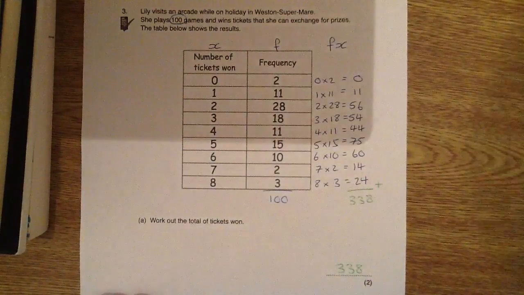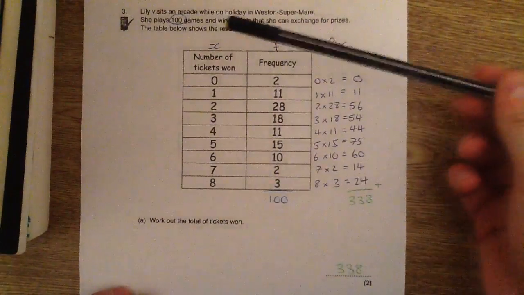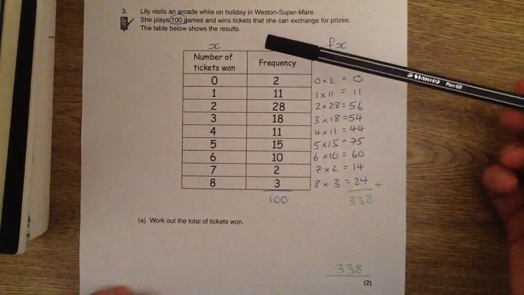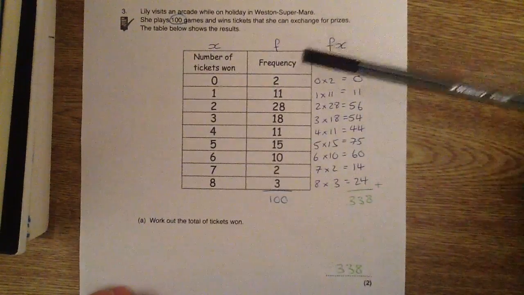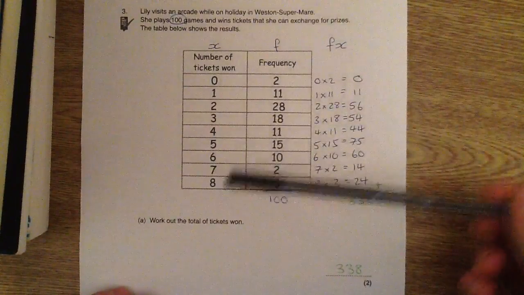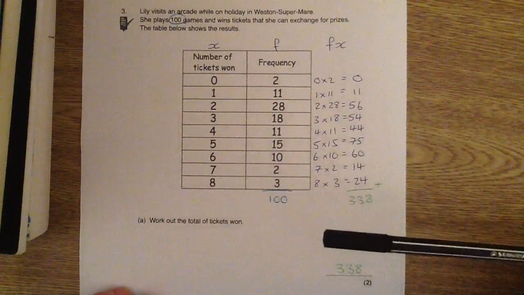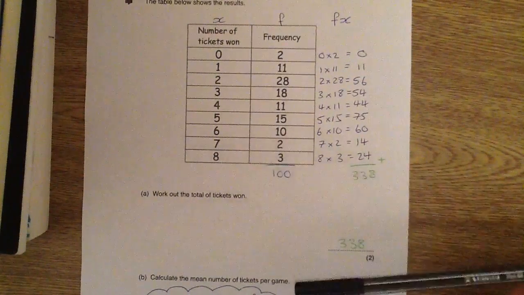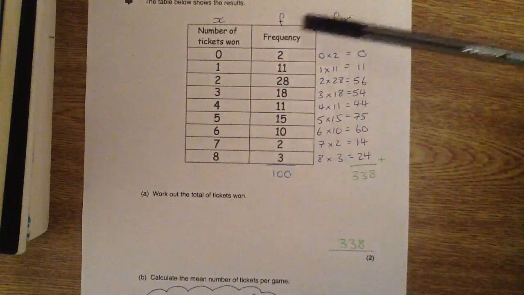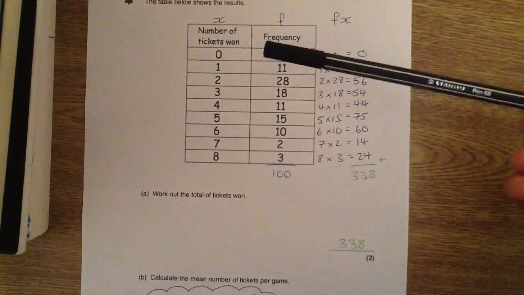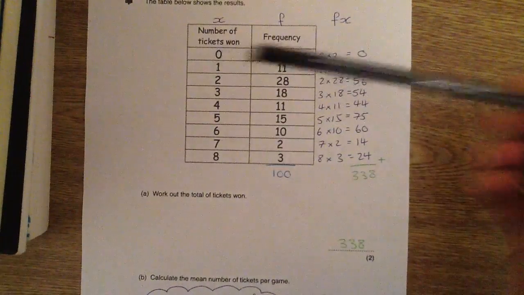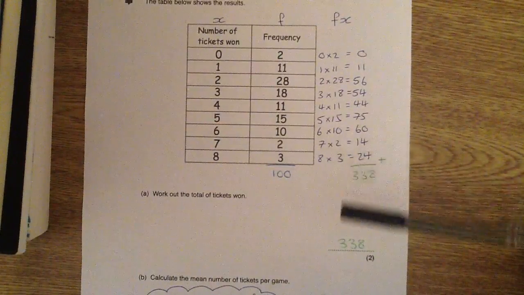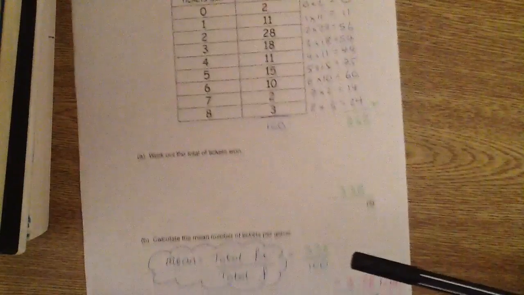And let's look at the third and final example. Lily visits an arcade while on holiday in Weston-super-Mare. She plays 100 games and wins tickets that she can exchange for prizes. The table shows the results, the number of tickets won, and how many times she won that number of tickets. Work out the total of tickets won. So this is just working out that in two games she won no tickets, 11 games she won 1. By doing all our FX column and add it to 338, that gives our first answer.